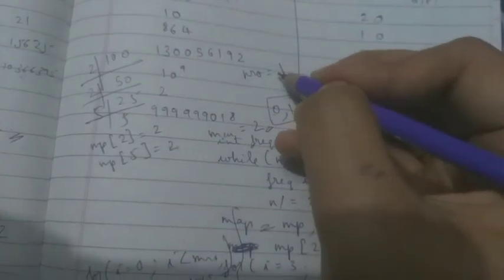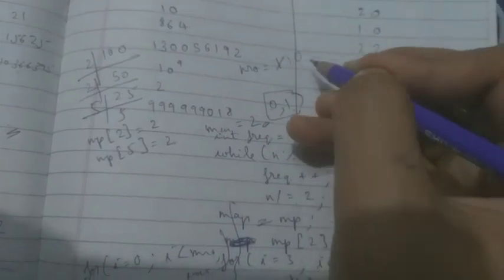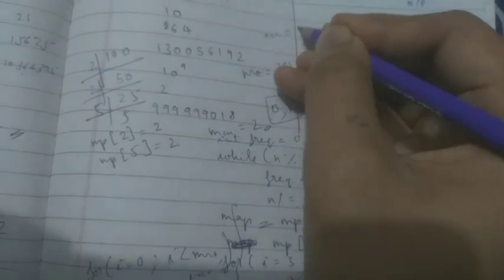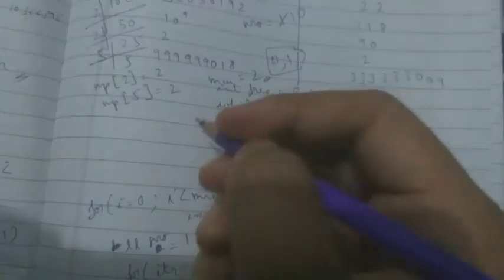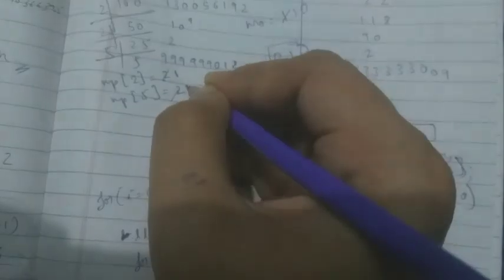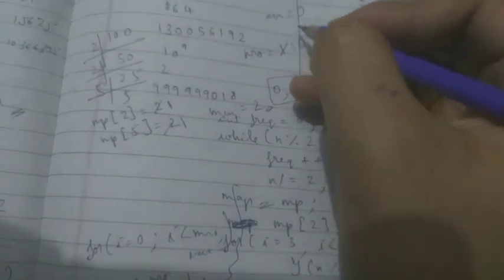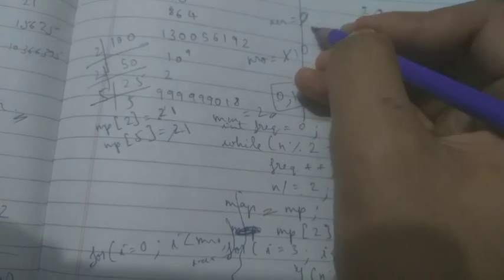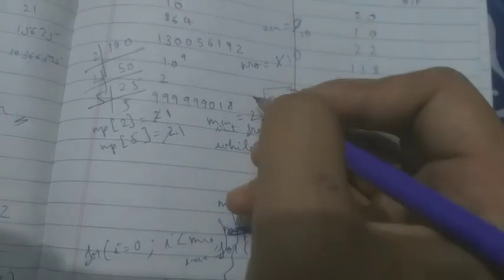So product is 1 into 5 into 2, that is 10. And answer was initially 0. And remember this decrement thing, map of itr.first minus minus. So this becomes decreased by 1, and this also decreases by 1. And answer plus equals product, so this becomes 0 plus 10, that is 10.